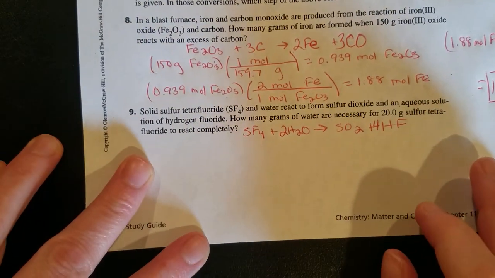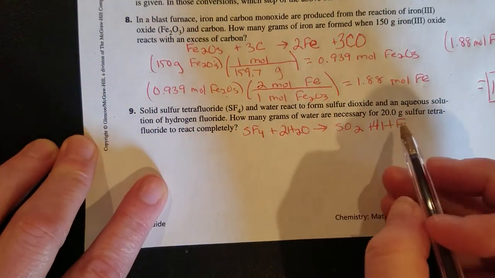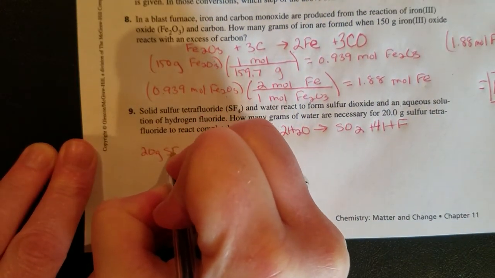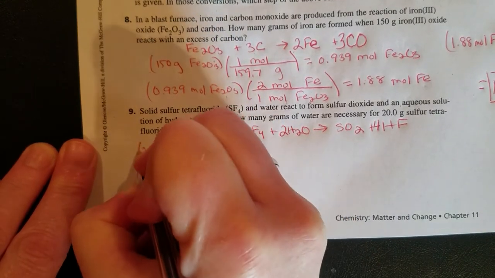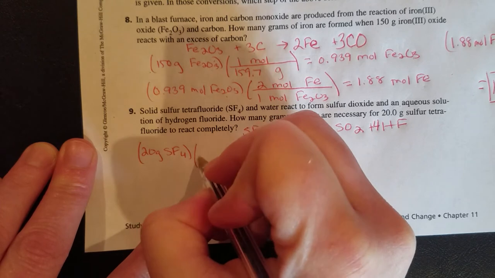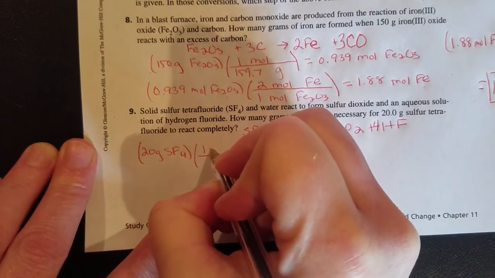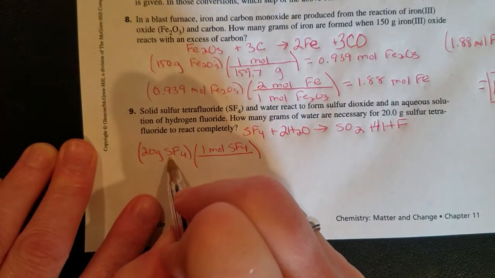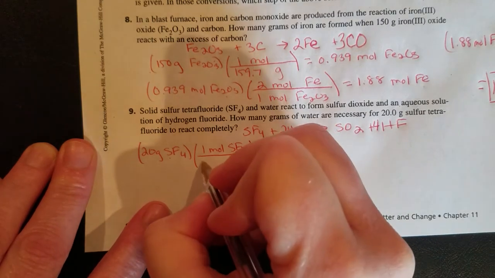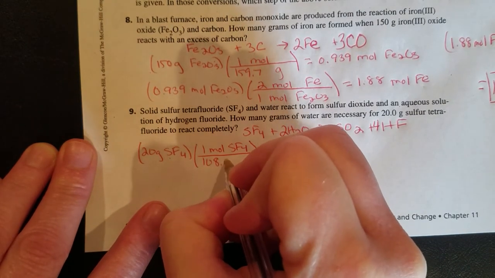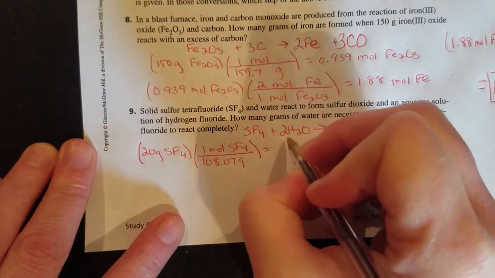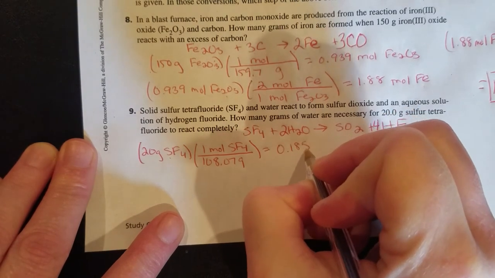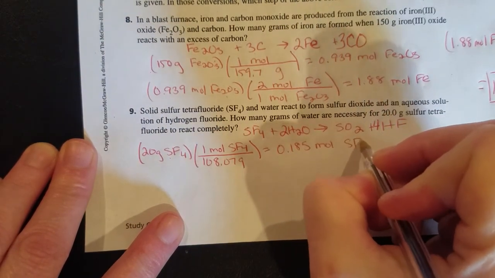All right, now we need to do some calculating. So it says that we start with 20 grams of sulfur tetrafluoride. So 20 grams SF4. And if we have 20 grams of SF4, we need to turn that into moles. So 1 mole of SF4 weighs what? And so again, you're going to add up what 1 sulfur and 4 fluorines weigh to get the molar mass. And so that weighs 108.07 grams. So that tells us how many moles we have because we've crossed out grams. And so that leaves 0.185 moles SF4.